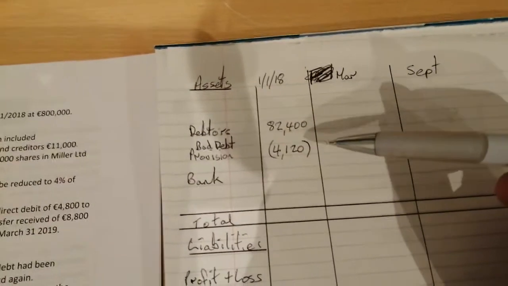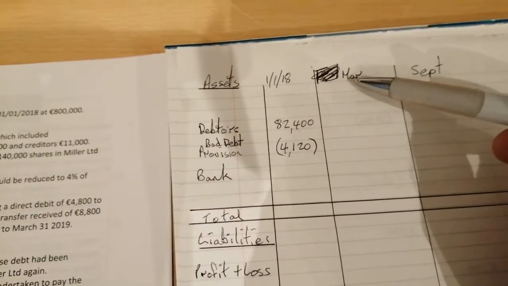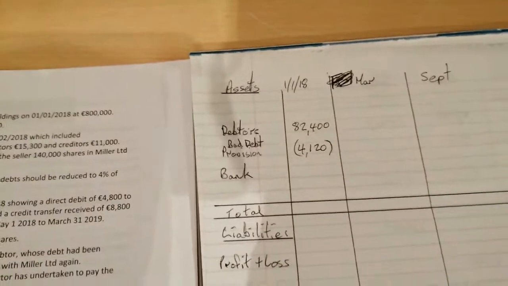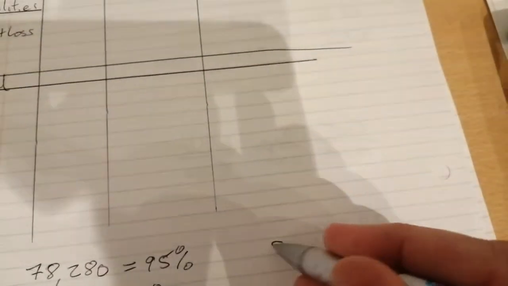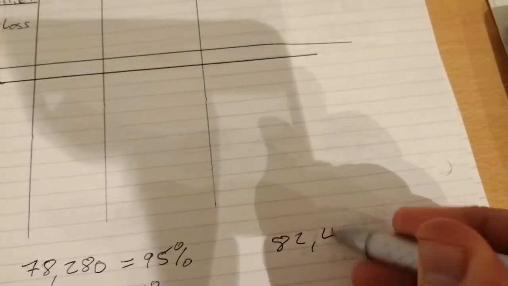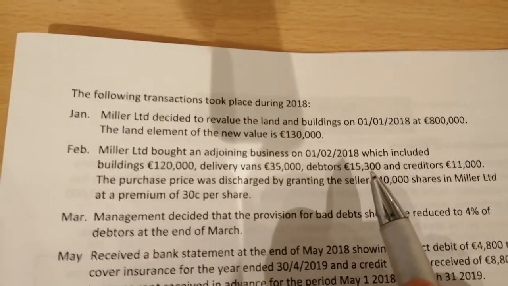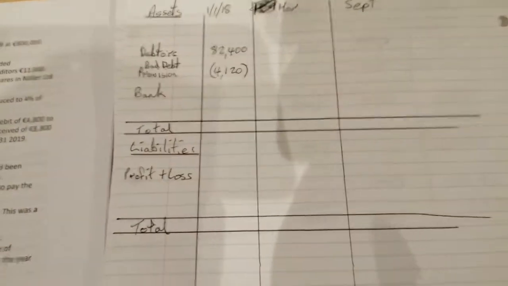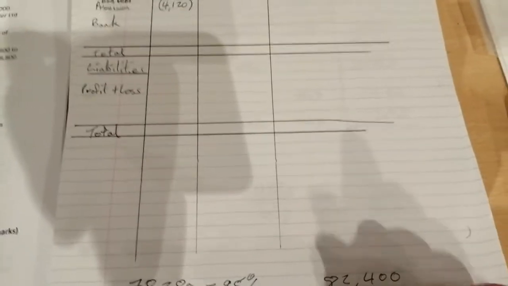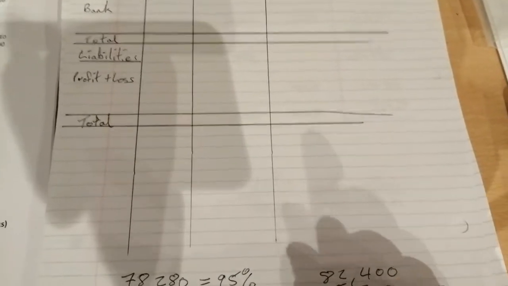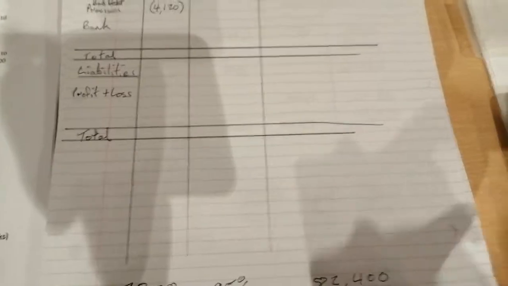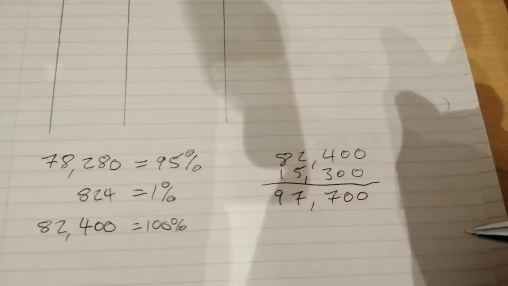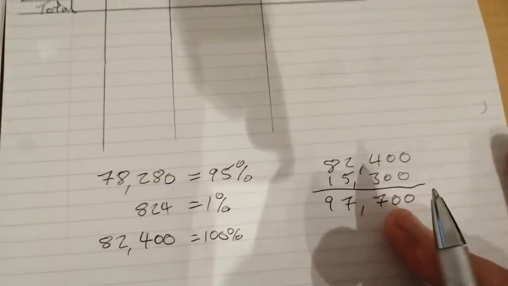So I was saying that if you want to figure out the amount of debtors there were in March, you have to add on the February debtors onto this 82,400. So let's do that first. 82,400, and you got more debtors in February. You got 15,300 in February. So adding that on, 97,700, excuse me, is your debtors figure for February.